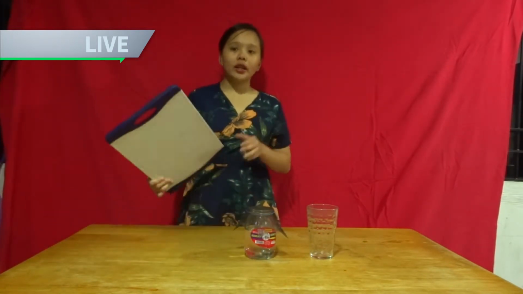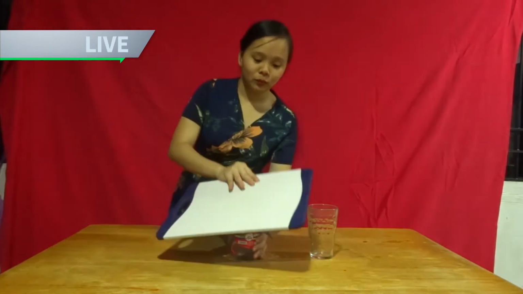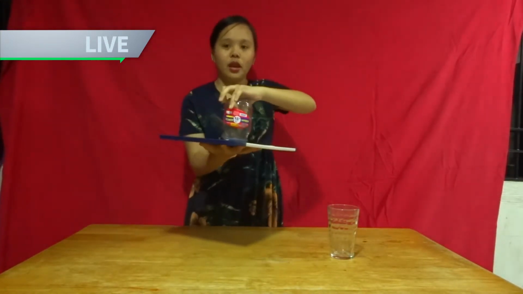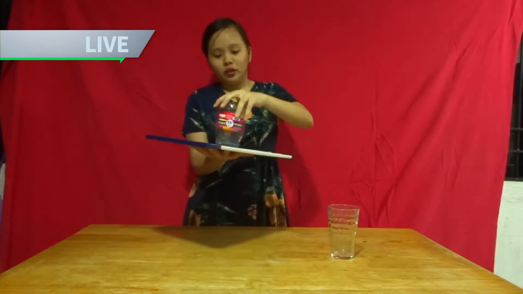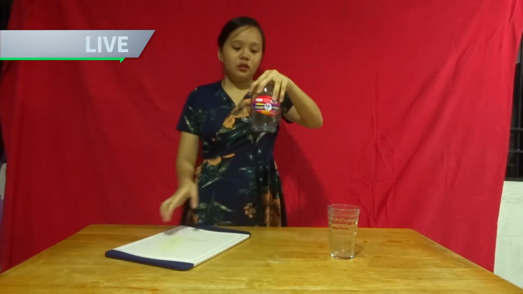And lastly, I'm gonna use this chopping board or anything that can cover the jar or glass. And then turn the jar upside down. Now we have to pull the jar. So how does this work?